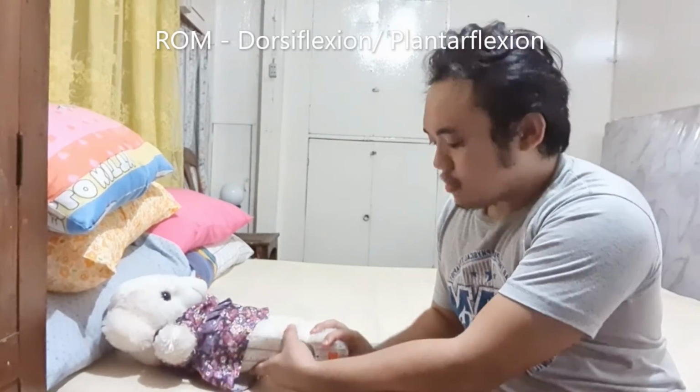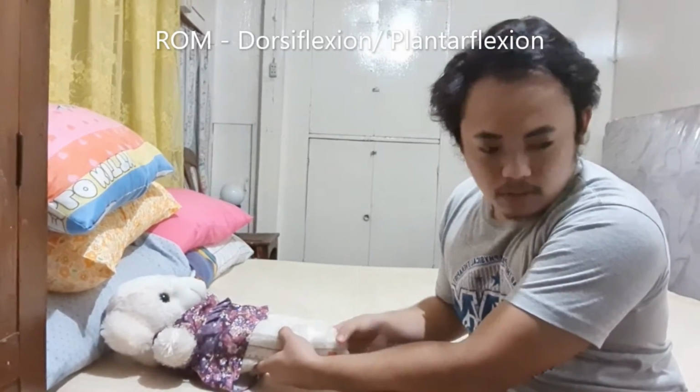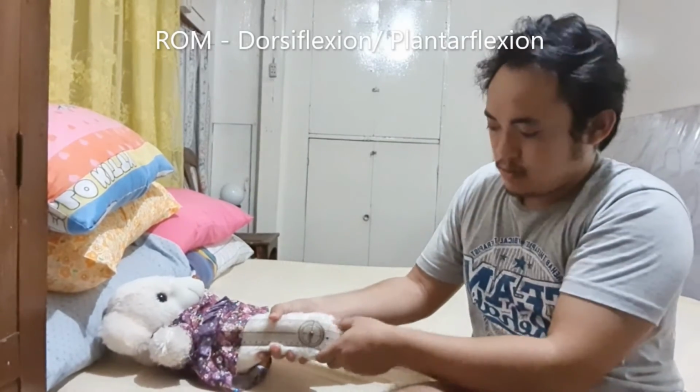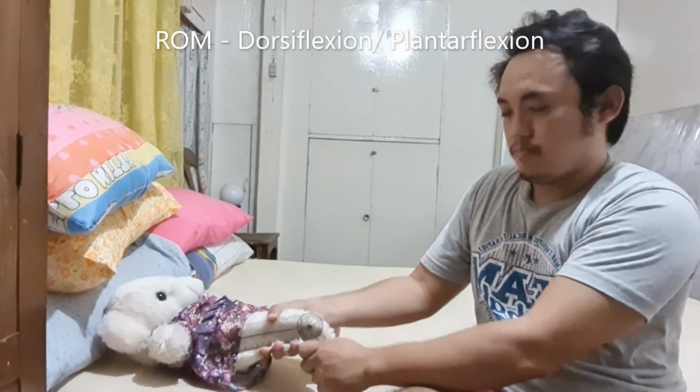So for plantar flexion, the patient is supine. The patient is supine, the knee is extended, and the fulcrum is in the lateral malleolus, and the stationary arm is aligned still in the fibular head. So when you do the plantar flexion motion, that's a flexion.